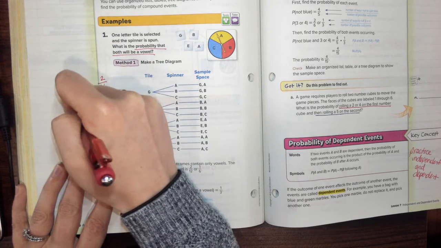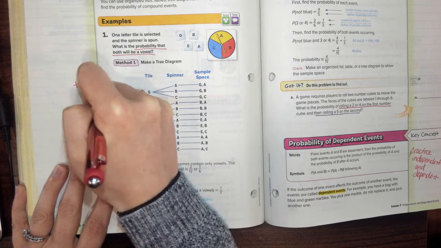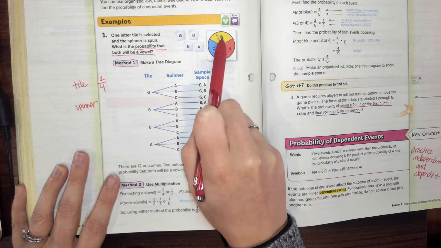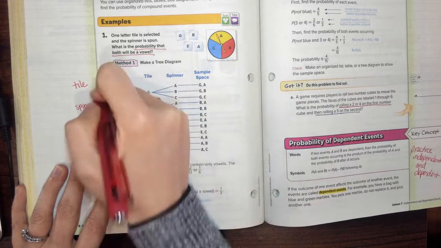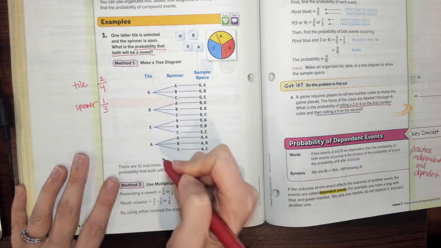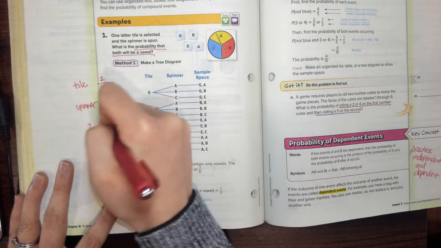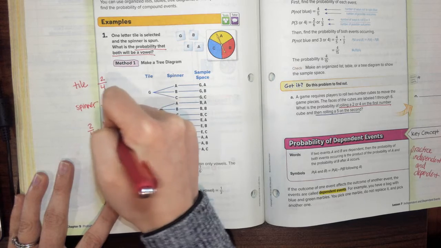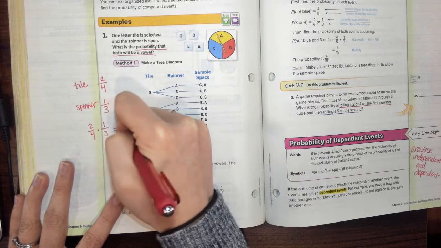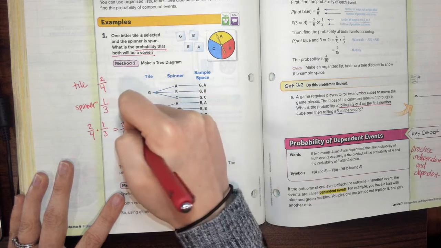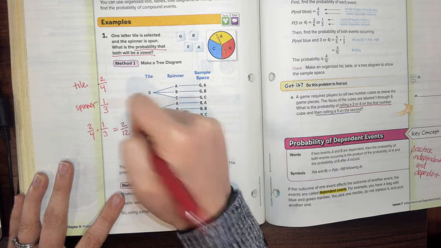And for the spinner, there's 1 vowel out of 3. So we say our 2/4 times 1/3, and that gives me 2/12, which simplifies to 1/6.